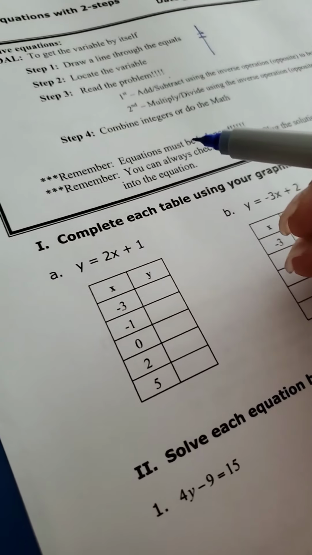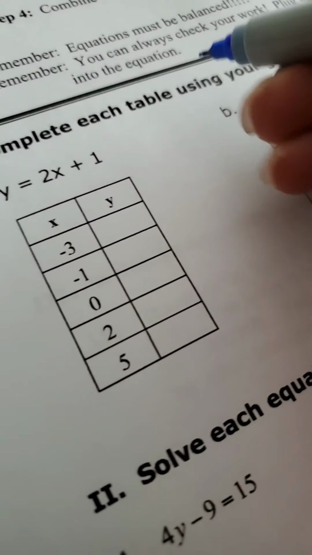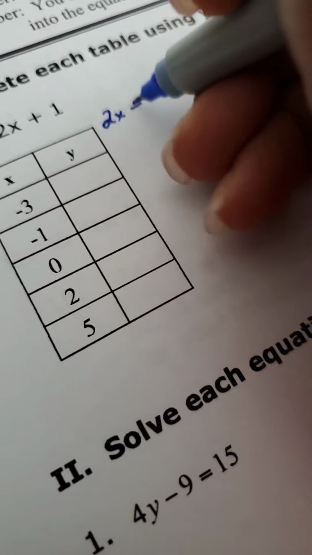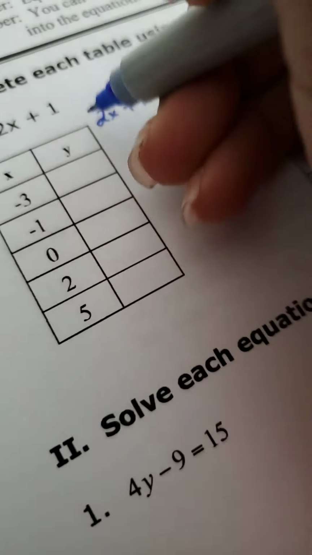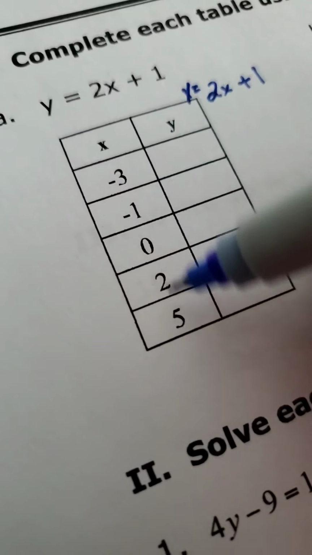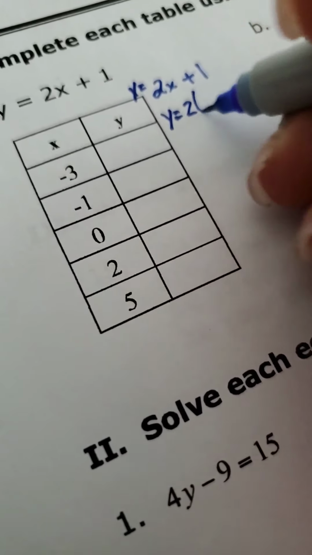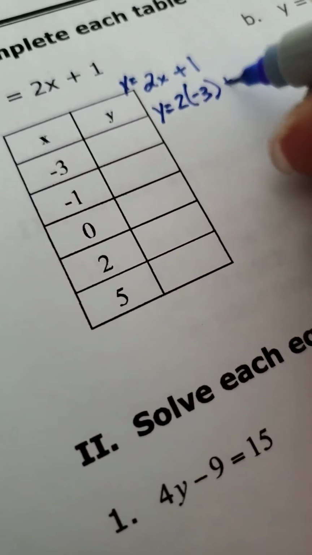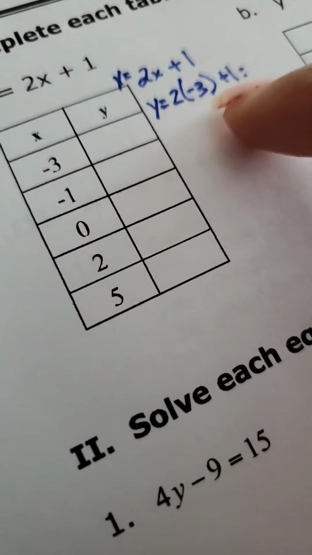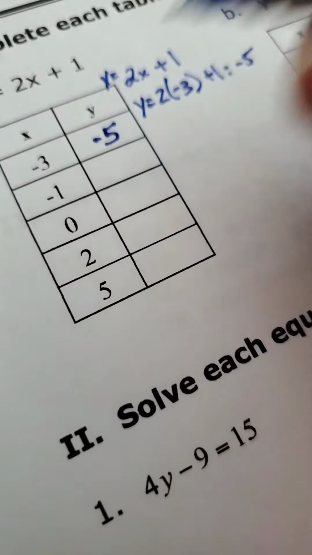So first one, y equals 2x plus 1, and it wants you to fill in the table. In order to fill in the table, first thing you do is rewrite the equation to set you up: y equals 2x plus 1. Now I'm going to take my x values and plug them in to find y. So y equals 2 times negative 3 plus 1. 2 times negative 3 is negative 6. Negative 6 plus 1, negative 5 is my y value.